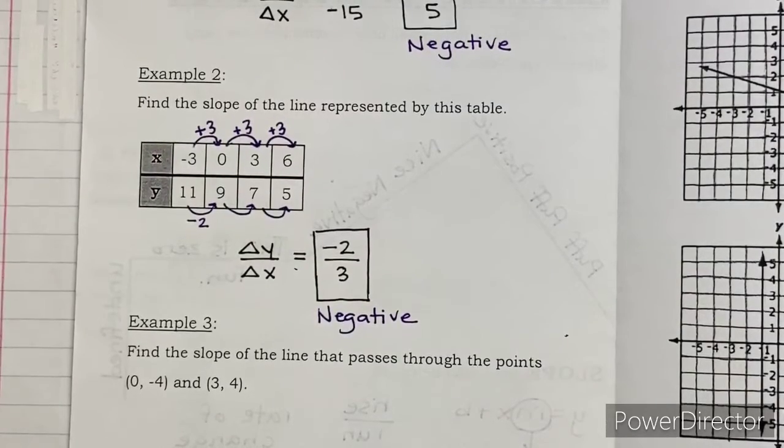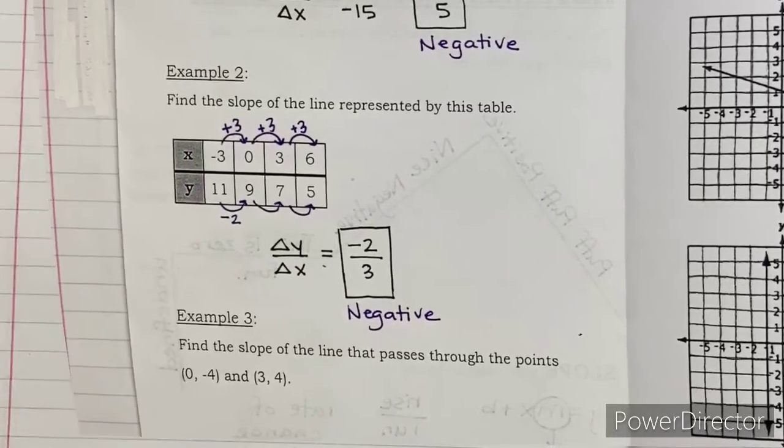And then for example 3, I want you to pause this video and work on example 3, and when you're done, push play, and I'll have the correct answer for you to check it. So go ahead and do that now.